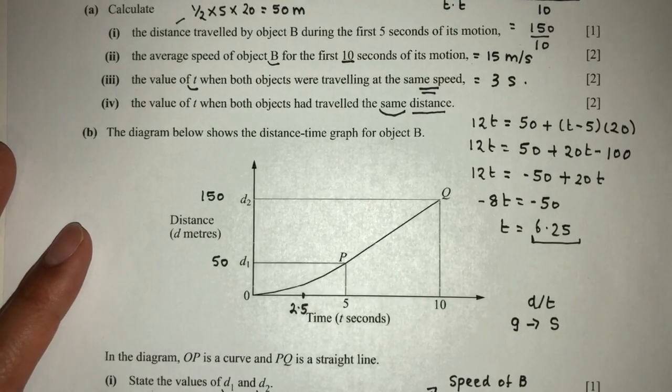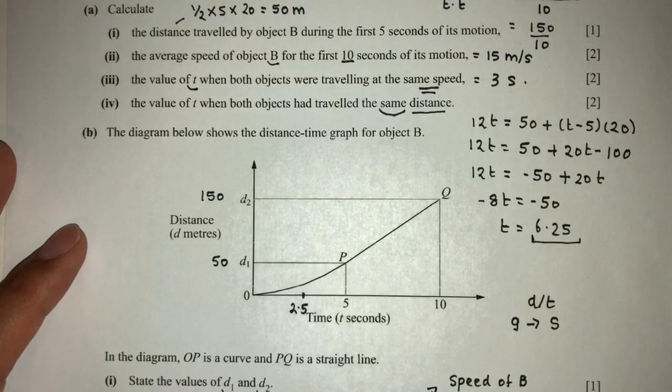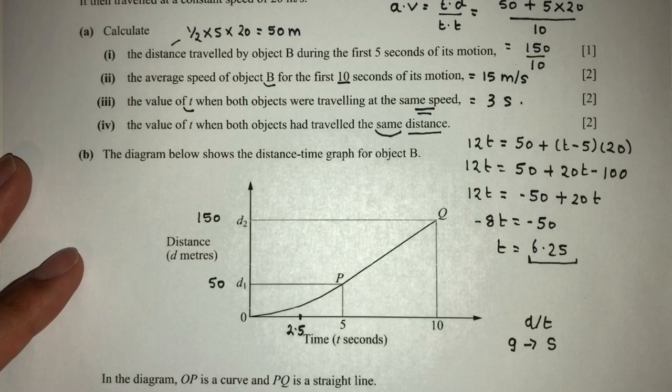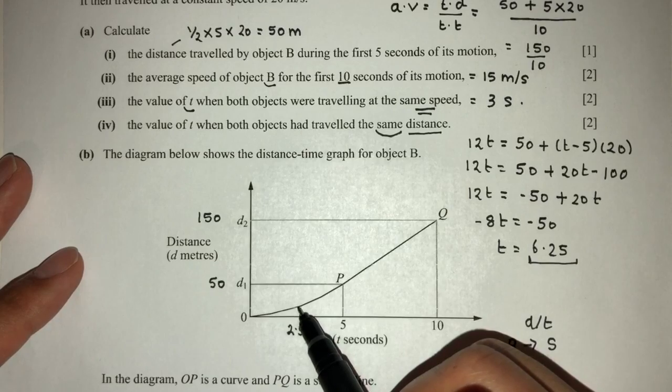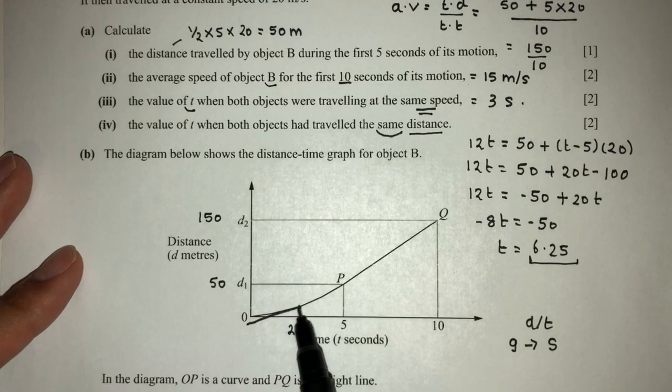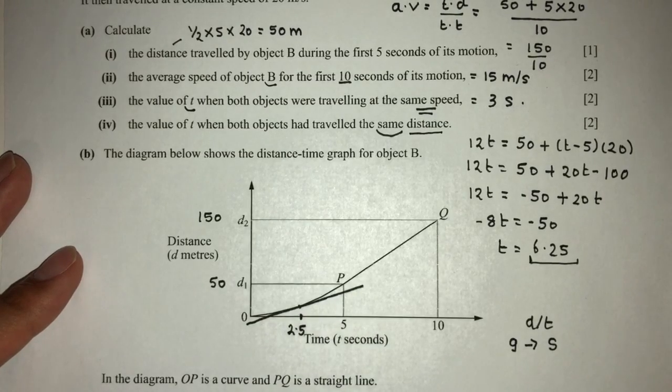So we have to write down the gradient at that point. Let's see if we have found this or not. If you go back, because we have to write down the gradient of the tangent. So tangent will be what? At this point, for example, a tangent is a line touching the curve at this point only. So this is a tangent. So we have to find the gradient of the tangent to the curve at t equal to this one.